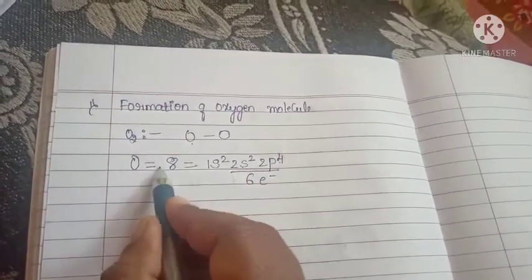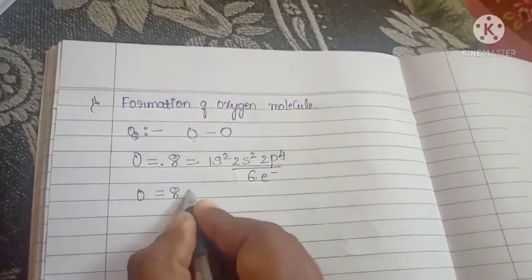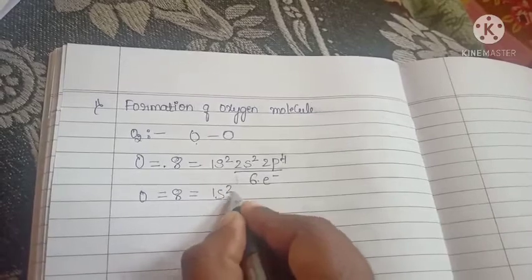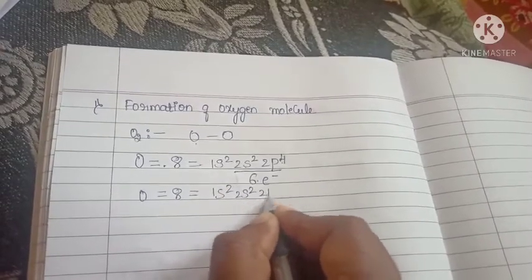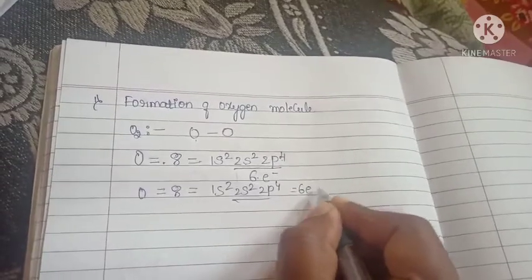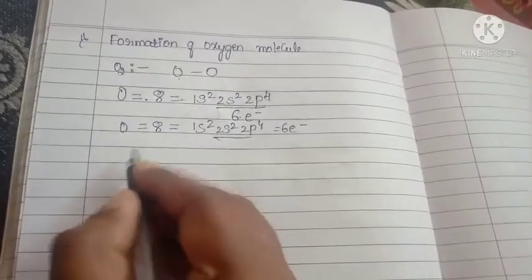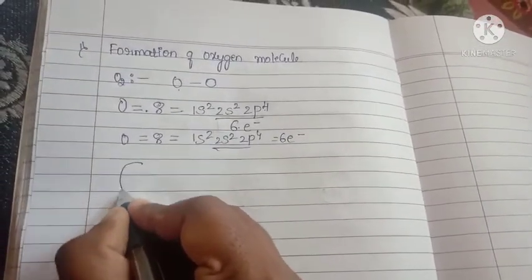One oxygen has 6 electrons, and the other oxygen also has 1s2, 2s2, 2p4, which is 6 electrons. Then we write one oxygen atom.